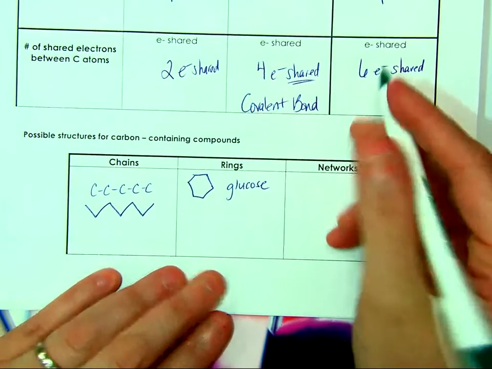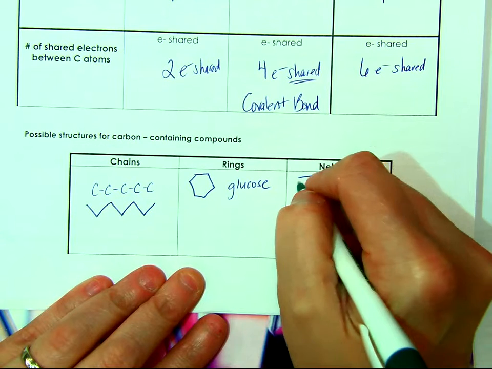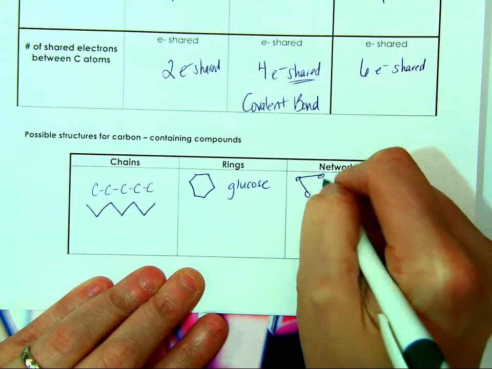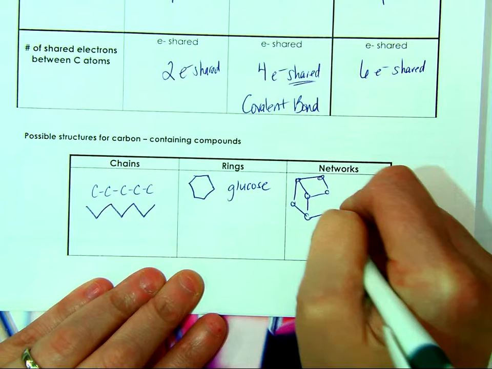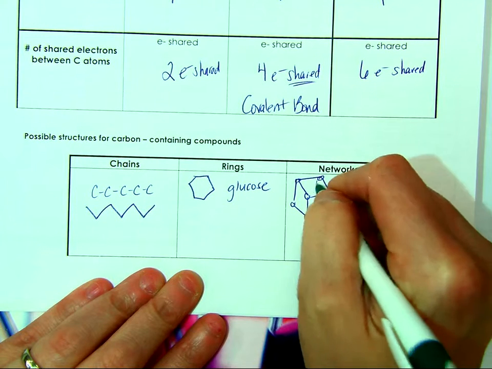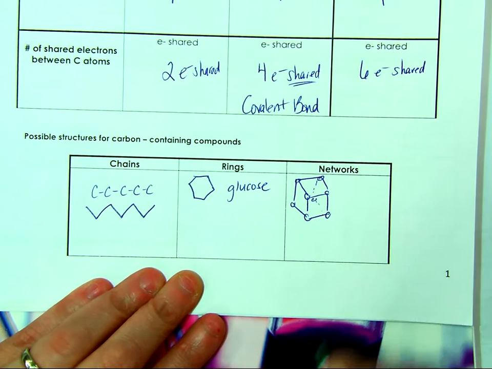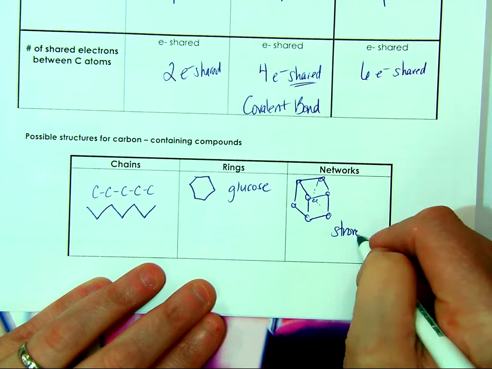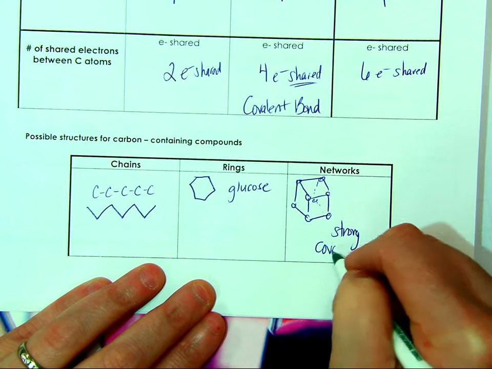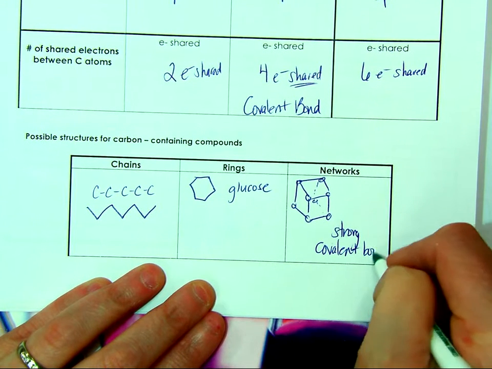And the network solids of carbon is basically your diamond effect. Network solids are basically cubes, three-dimensional, and again, pretty strong, strong covalent bonds.